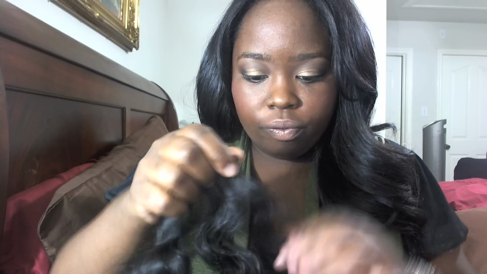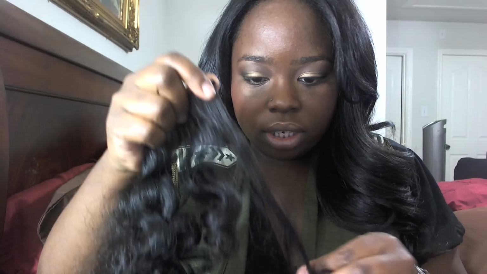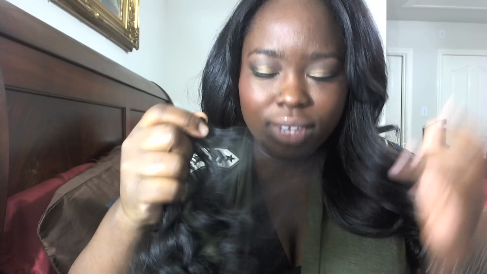It does. That's where our hair gets the texture from, because say your hair is a 4B, 4C, 4A, that curl pattern is what gives your hair texture. So flat ironed out, you're still going to have a little bit of texture.